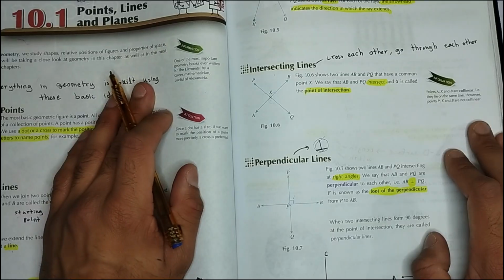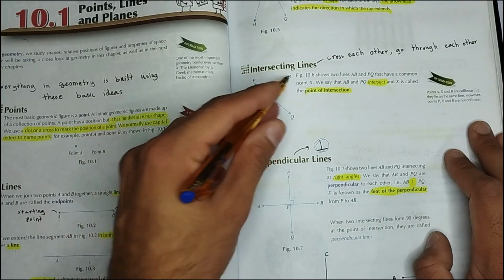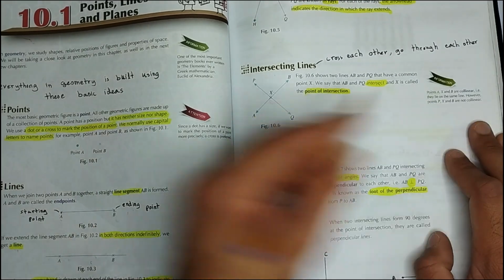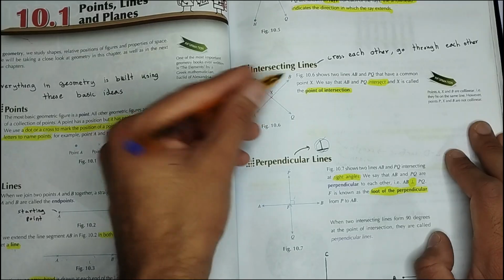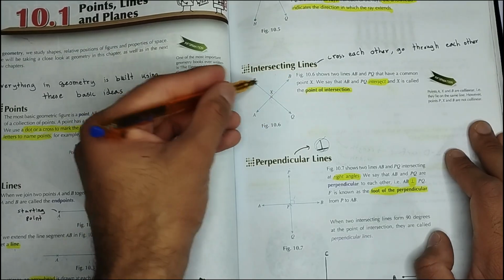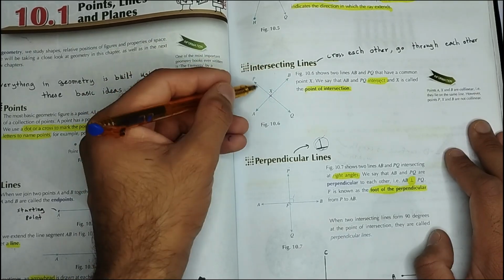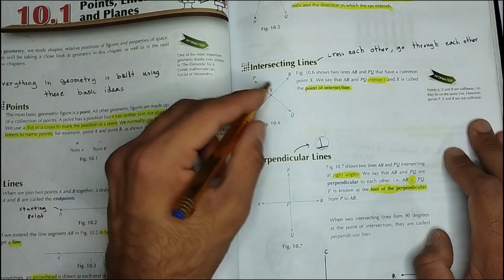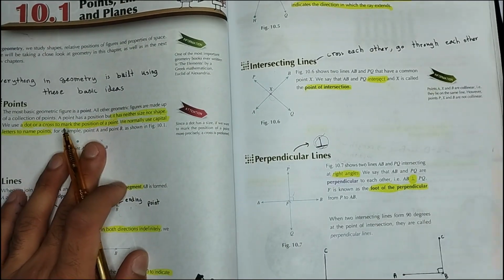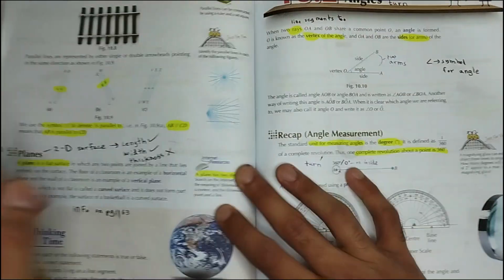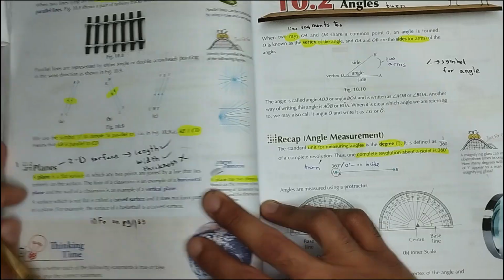But PXB, they are non-collinear. Why? Because PX is on a different line, and then B is on a whole different line. B is on the AB line and P is on the PQ line. So P and B are on different lines. That's why PXB are non-collinear. That's all that you need to know for now related to parallel lines and planes.